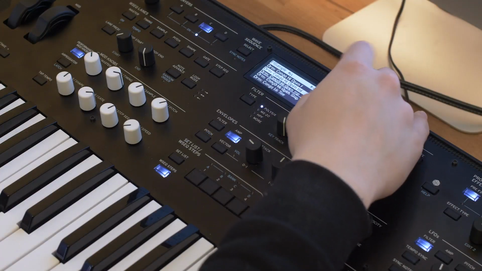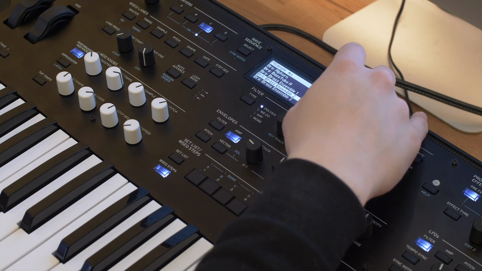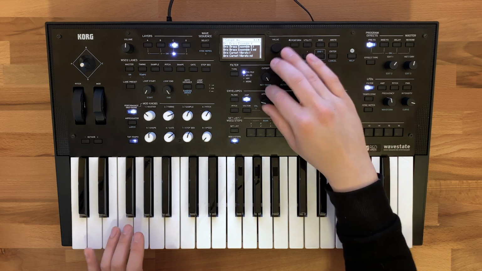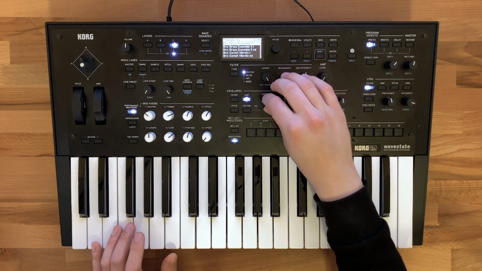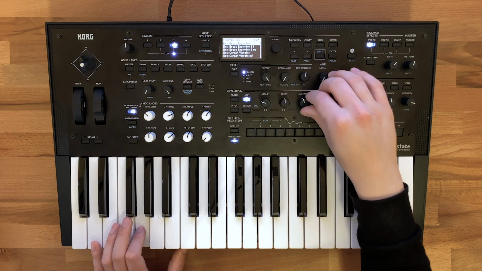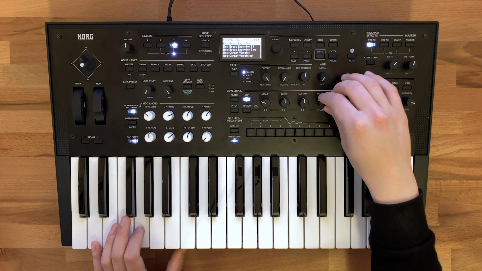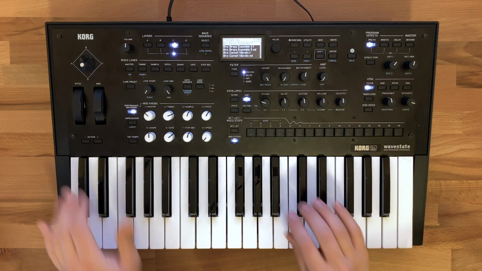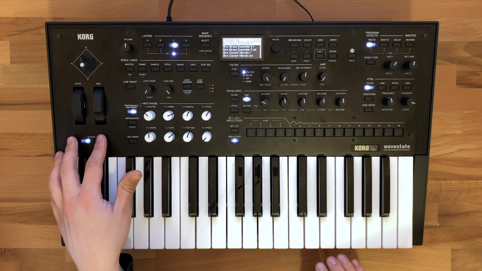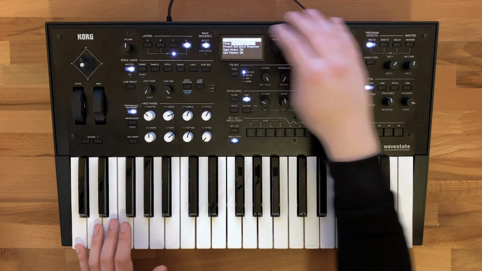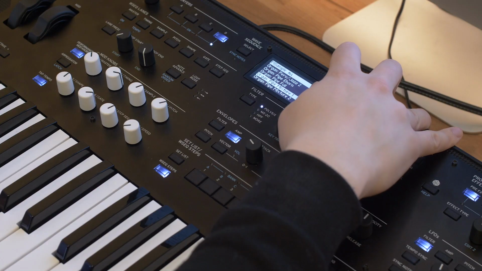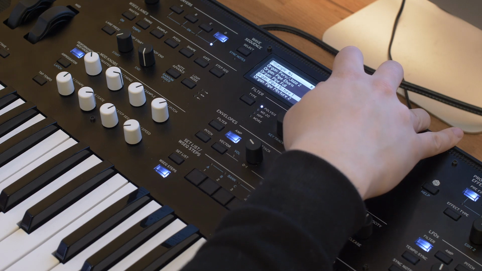This time let's choose a brass. And you can hear the wealth of great multi-samples that come with wavestate paging through these. Now let's do the same for the last layer, and this time let's choose a pipe organ.